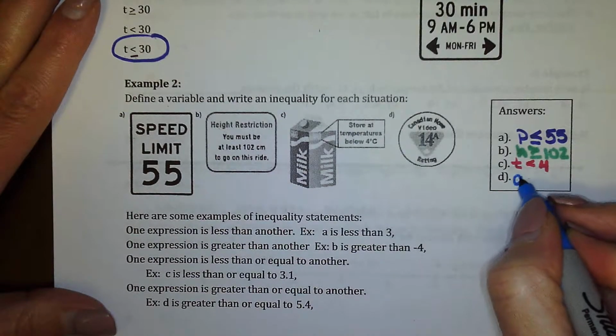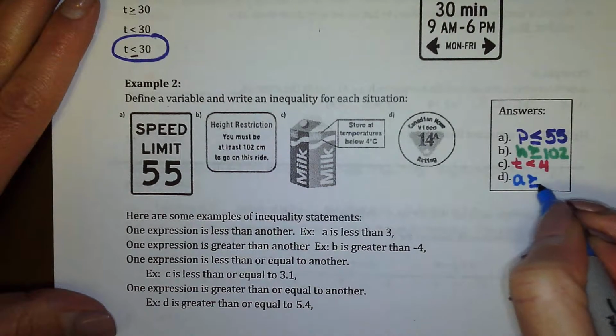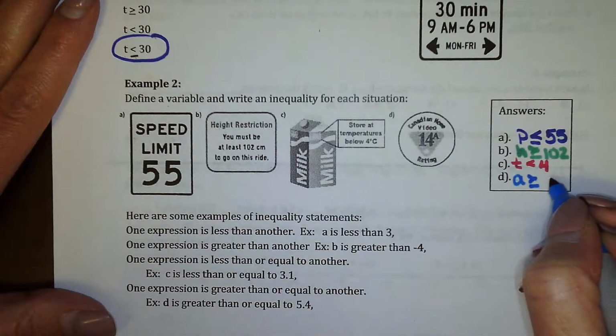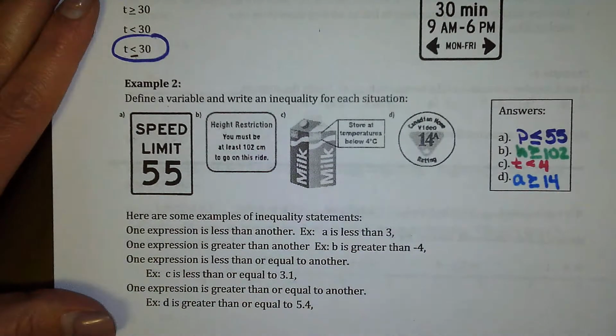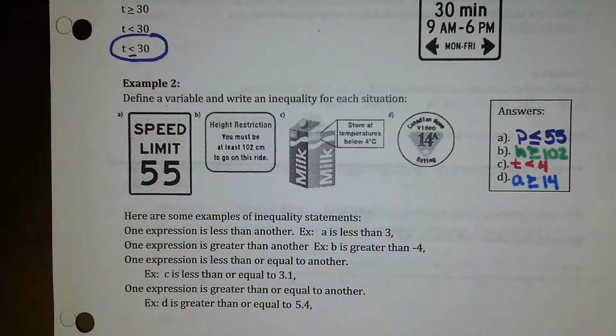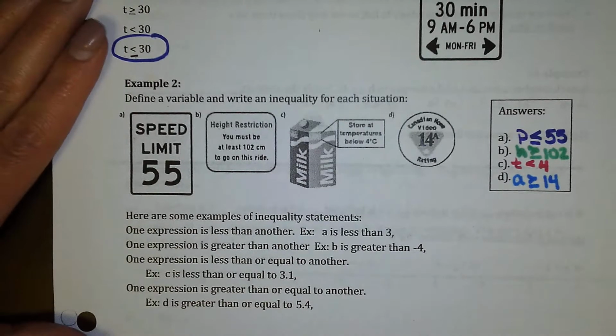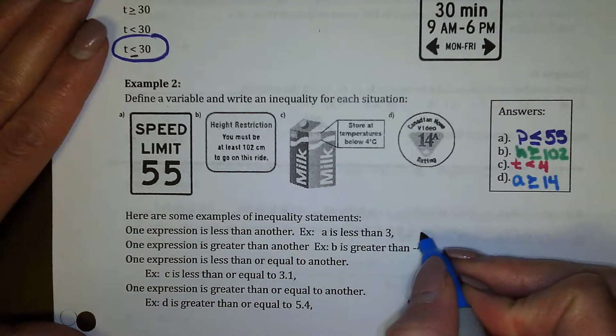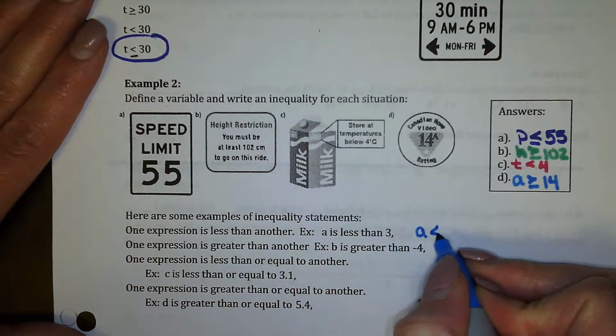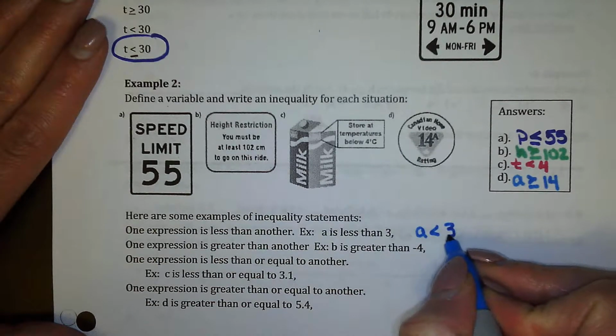So my age would have to be greater than or equal to 14. Hopefully you can see all of those and get the idea of how we're going about that. Let's jump into a couple other quick examples here. One expression is less than the other. So if A is less than 3, I would just write that as A less than 3.